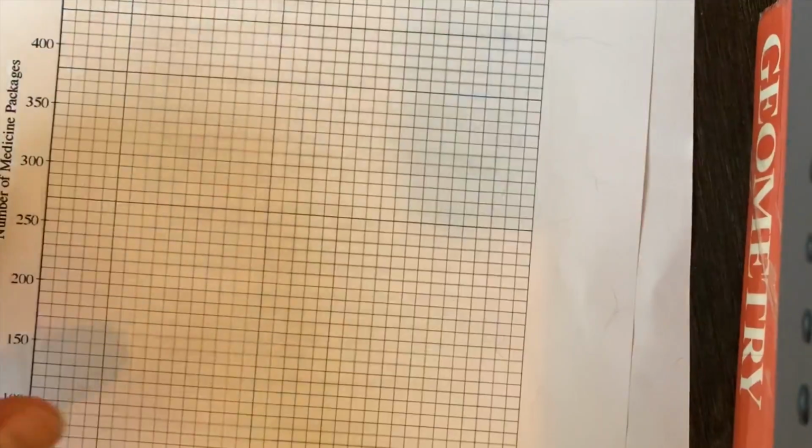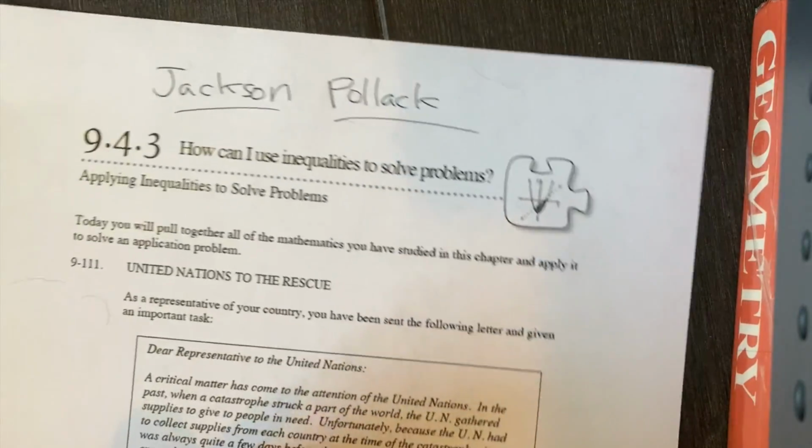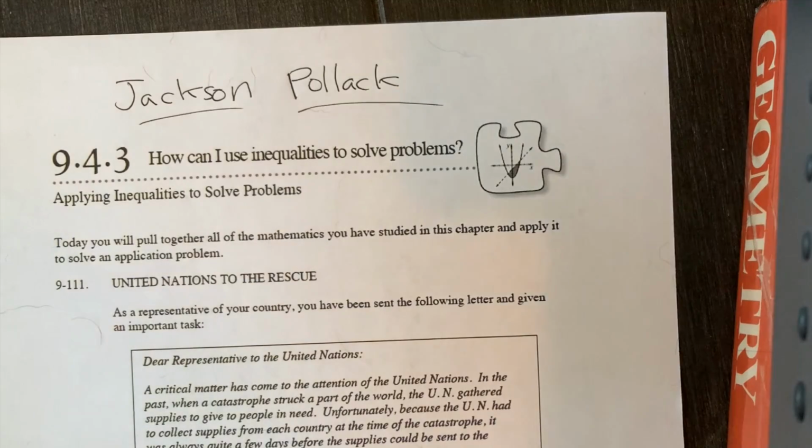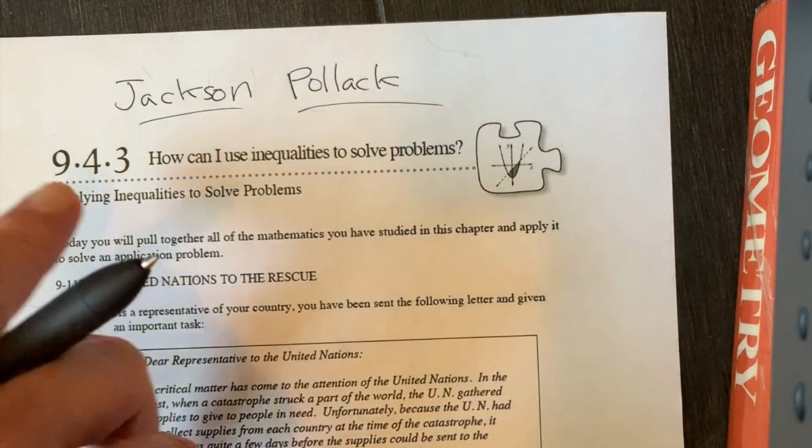Jackson Pollock's dead too, by the way, so he's no longer making money from his paintings. But hey, other people are making money. Those collectors, man, they really rake it in. Anyways, let's get into it today.